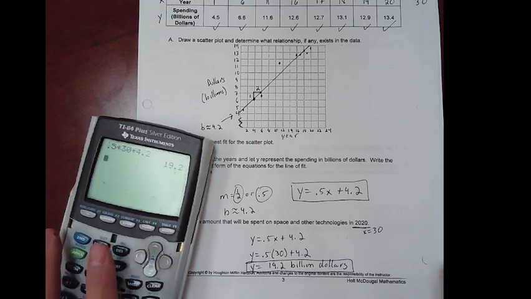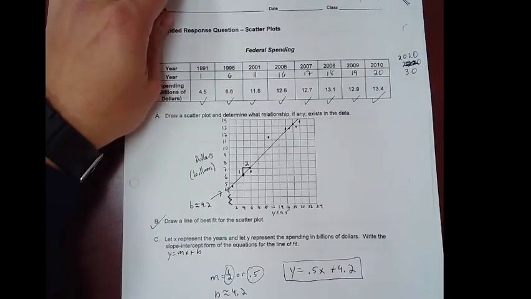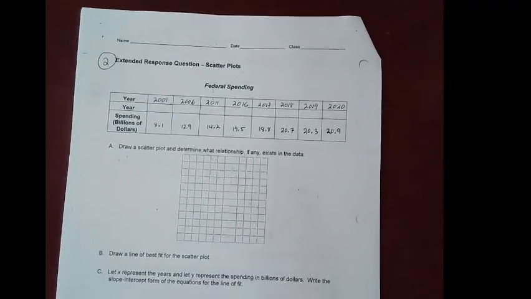Okay, all right, so that is the front, and then on the back is a similar type of problem. I just changed the numbers up a little bit for you to do one item.